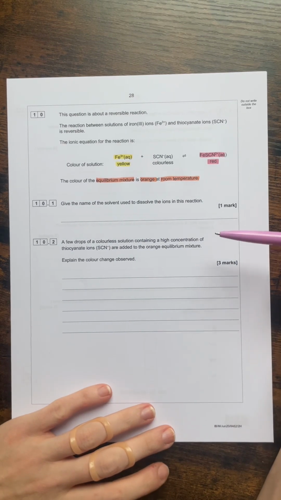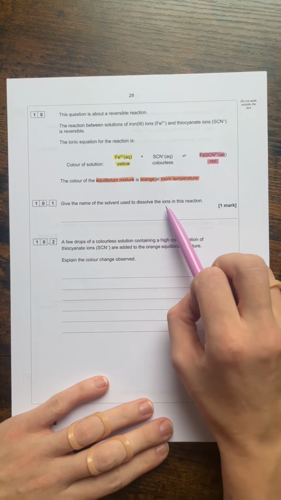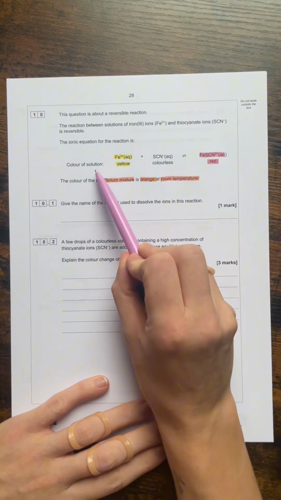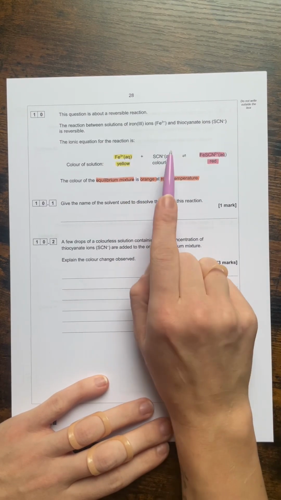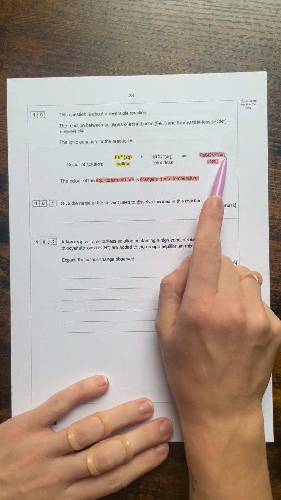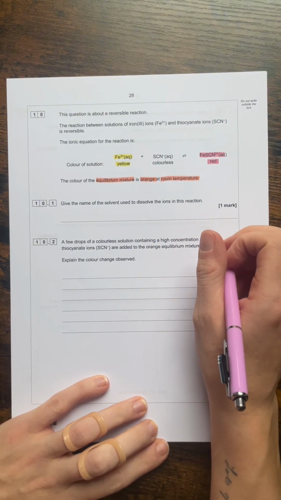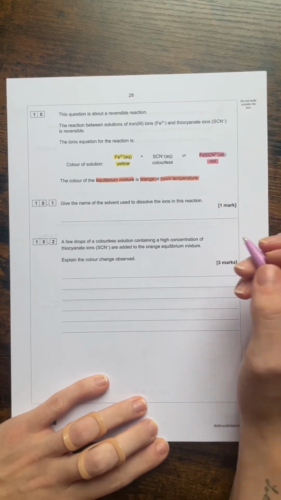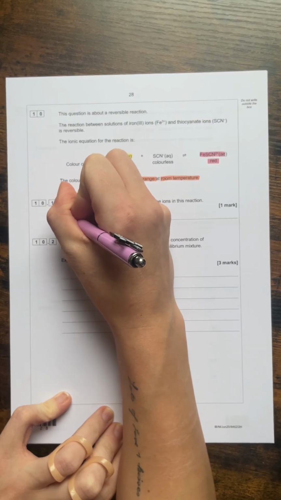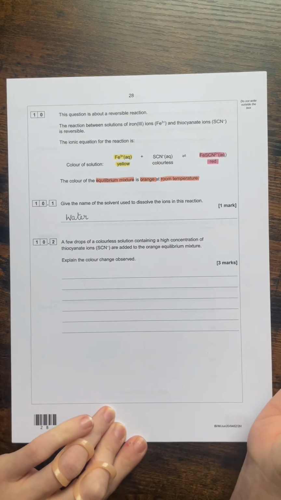First question, again, not really reversible reactions and dynamic equilibrium relevant, but it says give the name of the solvent used to dissolve the ions in this reaction. So it's a solution, so we know that we've dissolved the ions into something. The clue is in the state symbol. So anytime you see the AQ state symbol, it's not just any type of solution, it's a solution made when we've dissolved the ions in water. AQ stands for aqueous. Aqueous, I believe, came from the Latin word aqua, and that's why we use the AQ state symbol. So the name of the solvent here, water, and it has to be the name of the solvent, so please don't write H2O.